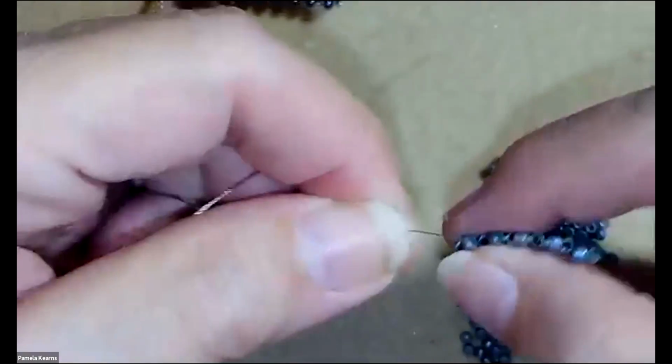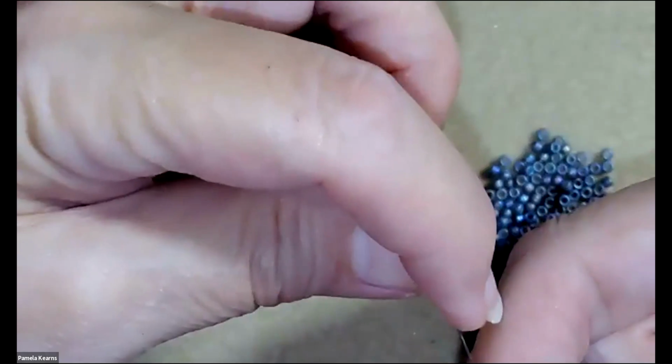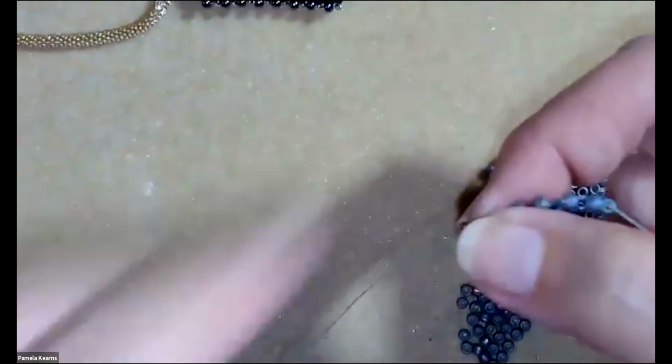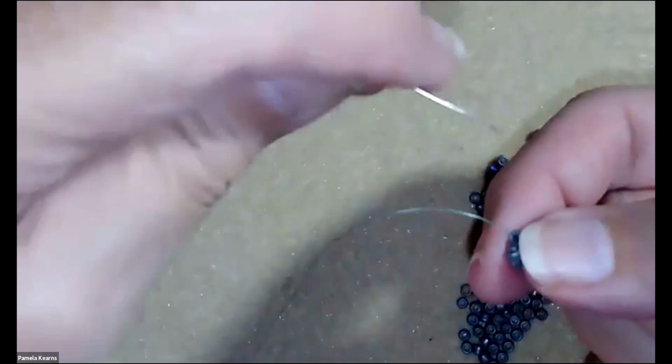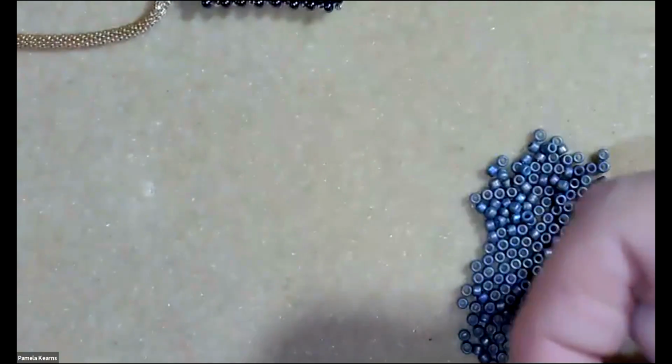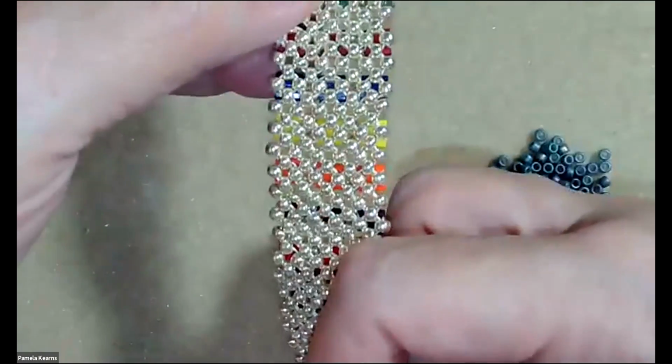And again, I'm doing this all the way along till I get to a total of 8. But you could make this as long as you want, correct? Oh yes. If you wanted to do a bracelet length, you could do something like this, which is no different.